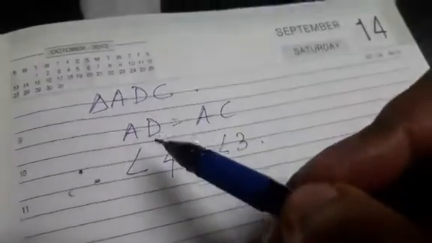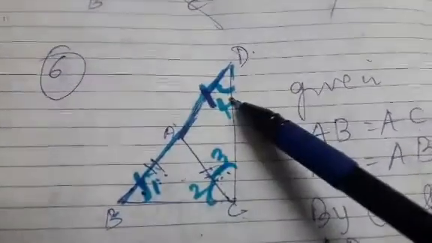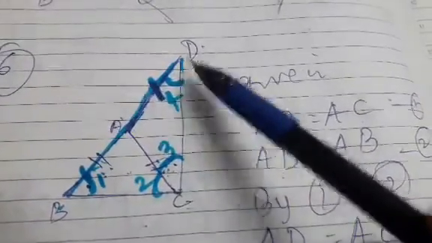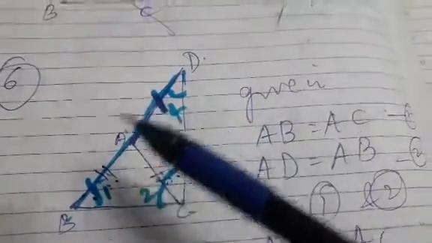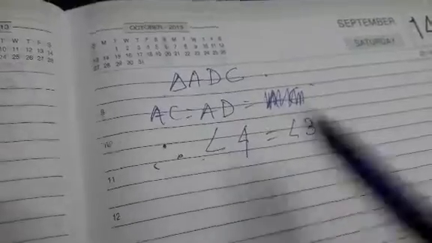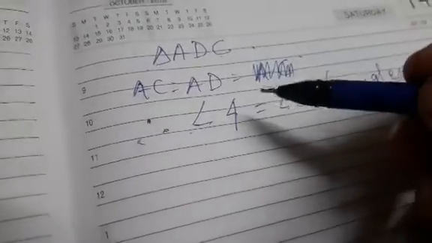Now you know that when we talk about opposite angles, to AD the opposite angle is 3 and to AC the opposite angle is 4. So remember that if I am writing AC is equal to AD, then I will write 4 is equal to 3, and if I change the order, I will write 3 is equal to 4. So over here I have written AC is equal to AD, and therefore because I have written 4 is equal to 3, this is the correct order. Reason is the same, angles opposite to equal sides in an isosceles triangle are equal.